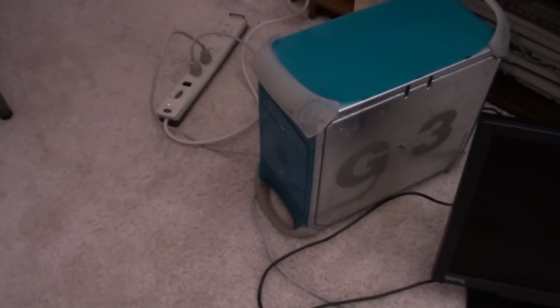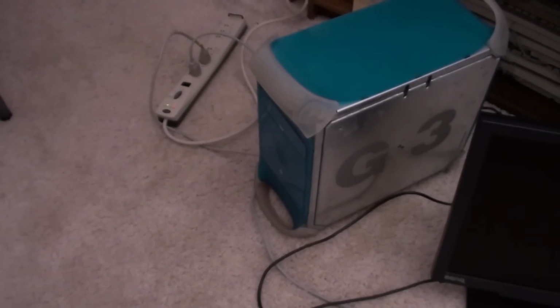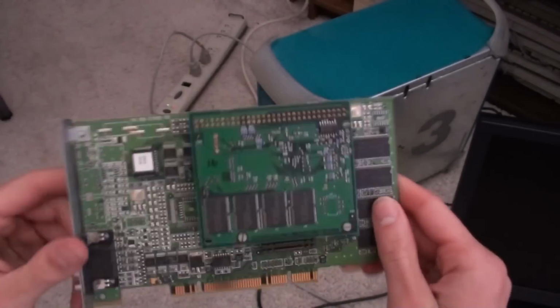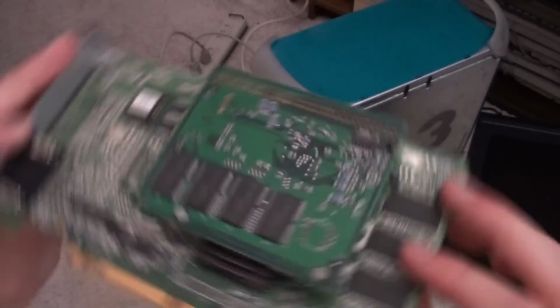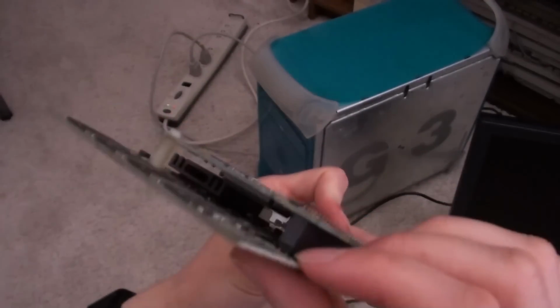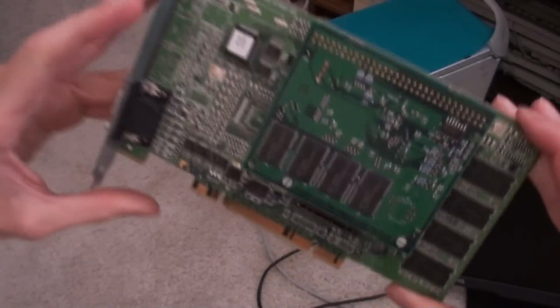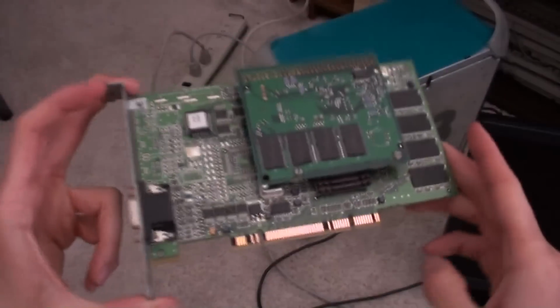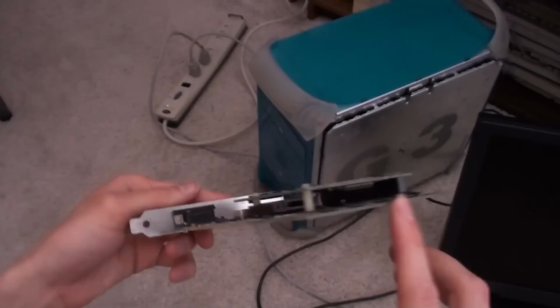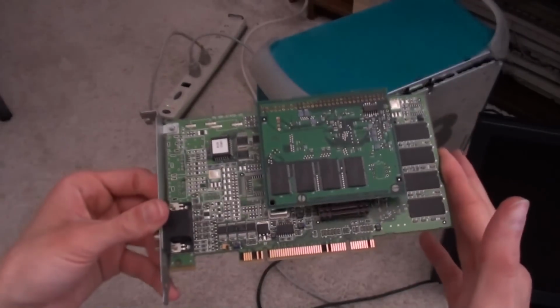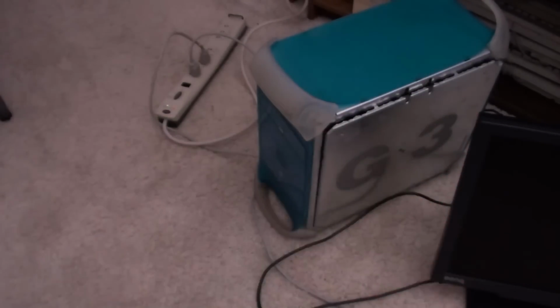I don't know. But I just so happen to have an ATI Rage 128. Another one! A third one! Except this one has some weird VRAM expansion. So this could be potentially an even beefier card than the one that's in there right now. So if the video card is a problem, which I kind of doubt that it is, we can at least give this a shot and see what happens.